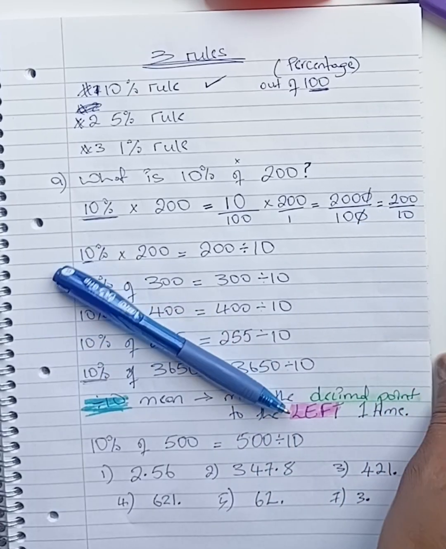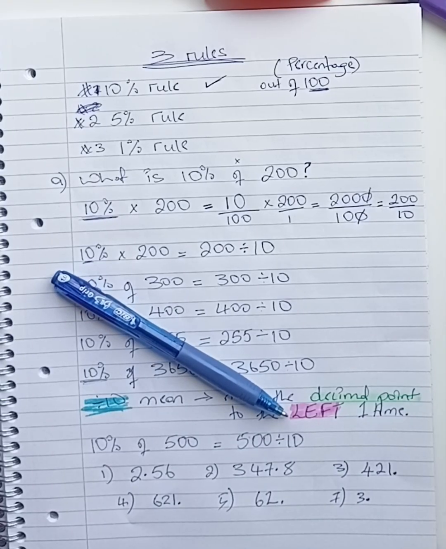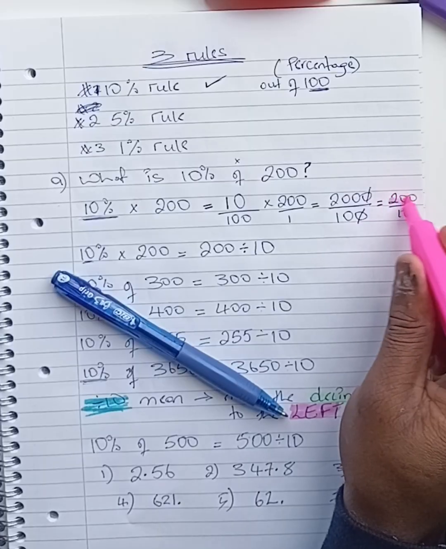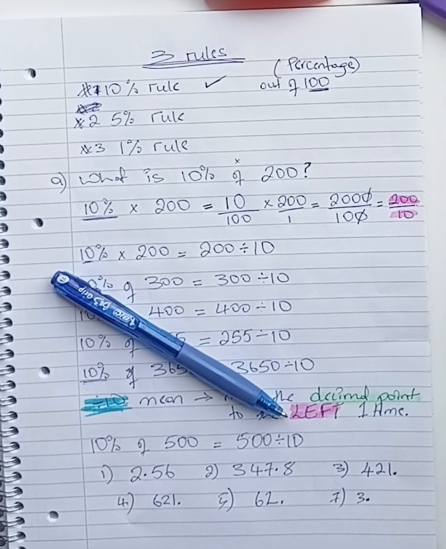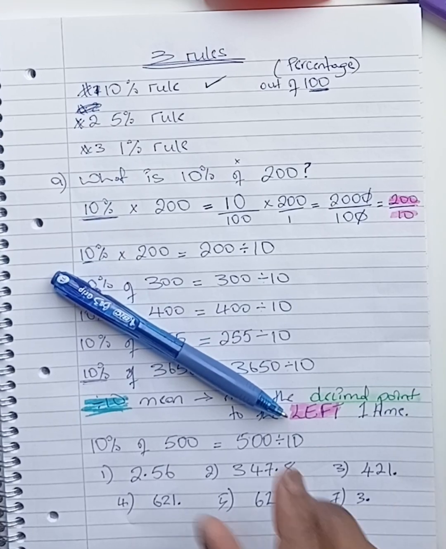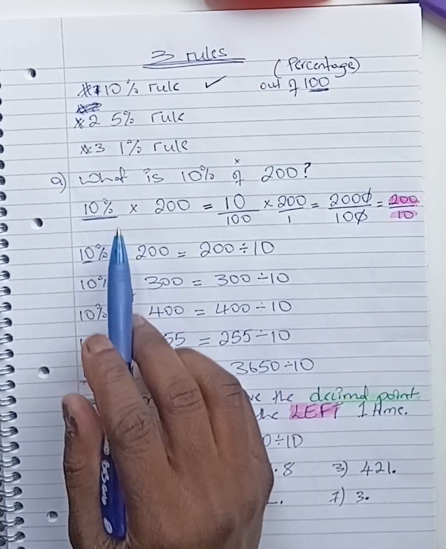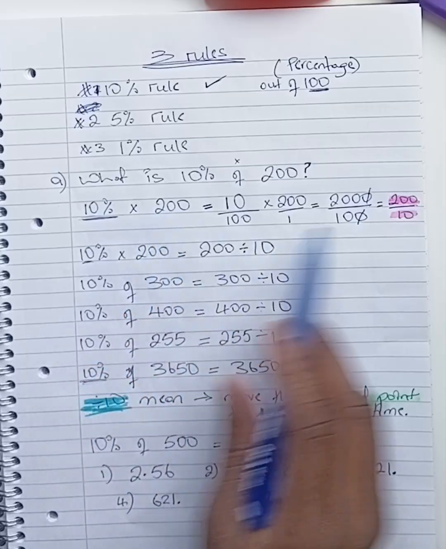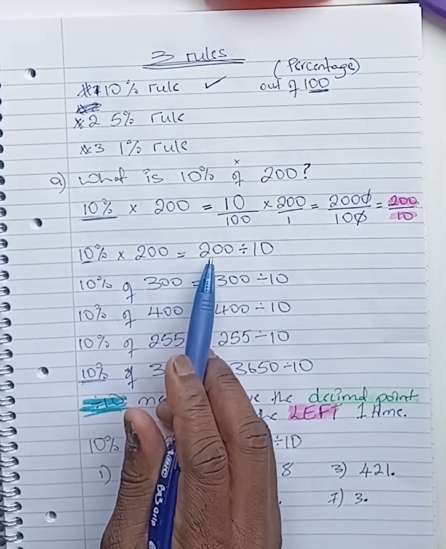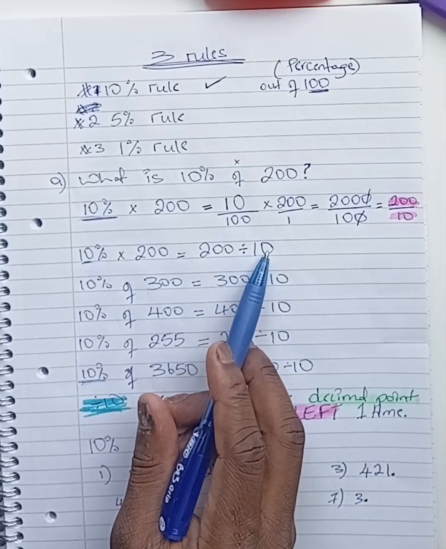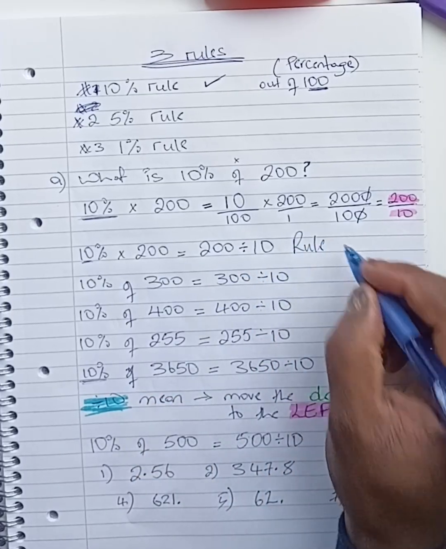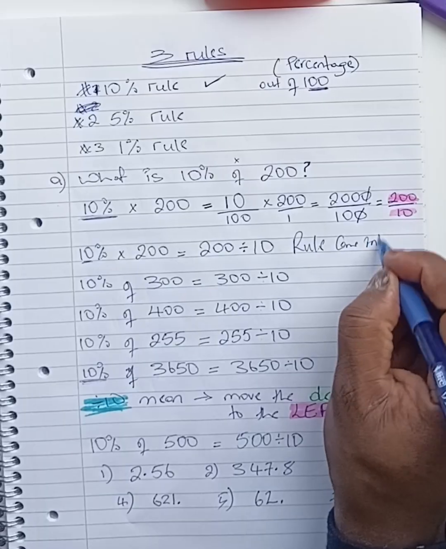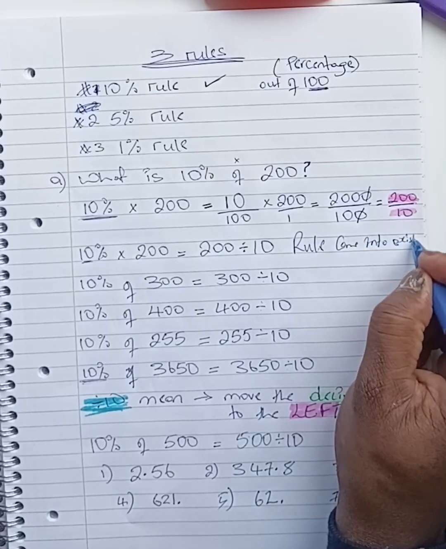And from this, let me highlight it. From this answer right here, 200 over 10, the 10% rule was born. The 10% rule came into existence. Now, see it here, 200 over 10. Notice 10% times 200. So 10% of 200 is basically 200 divided by 10. So that's a rule. That rule came into existence right there.